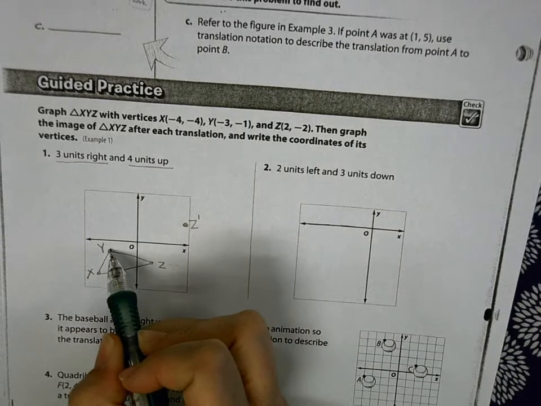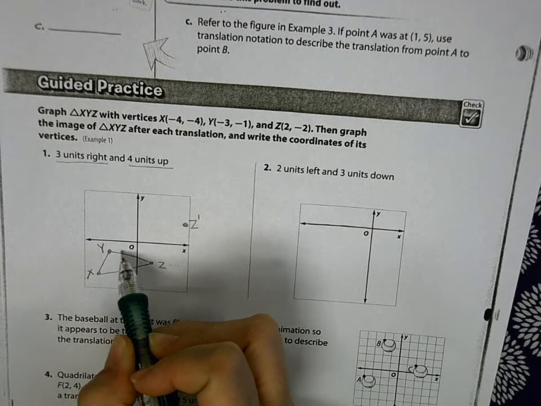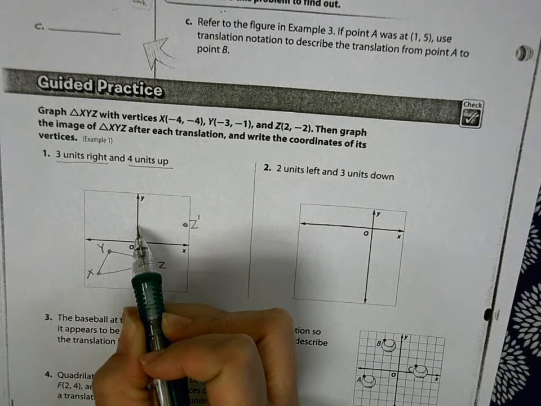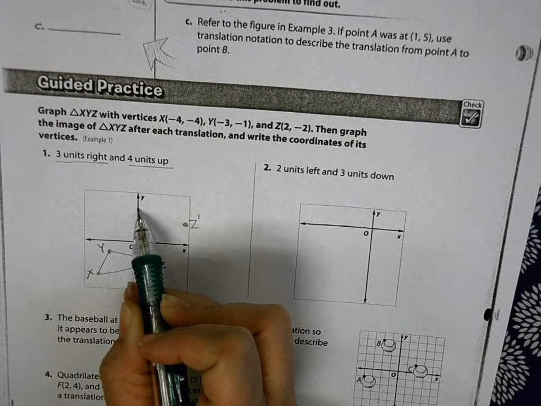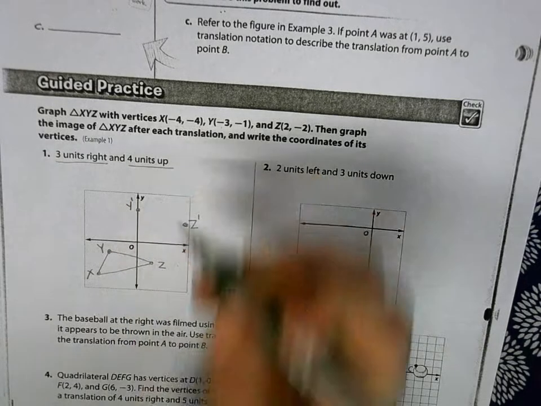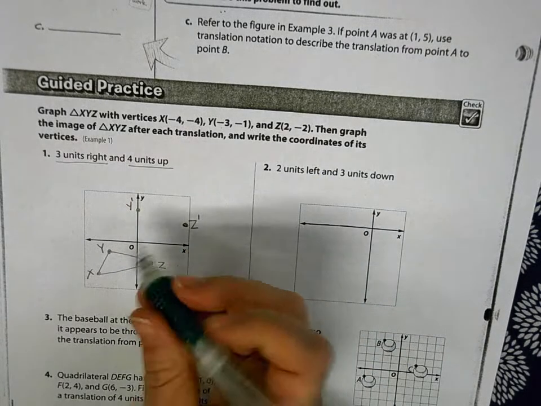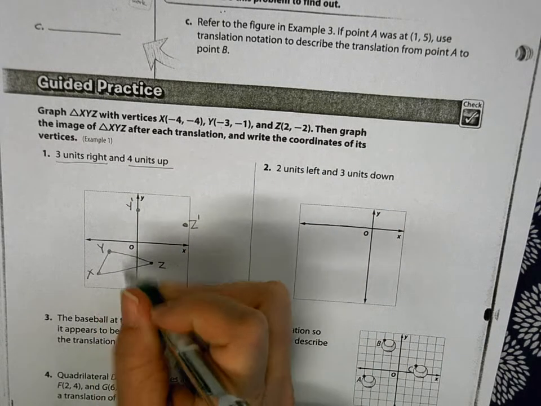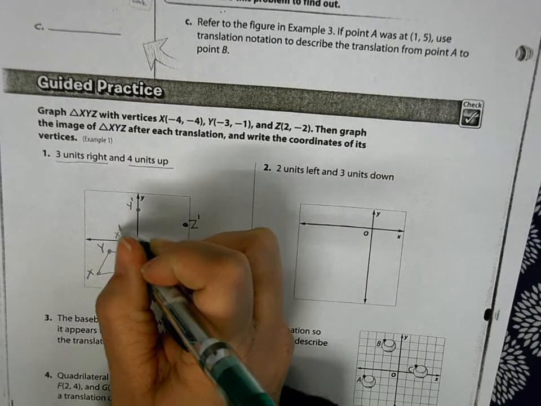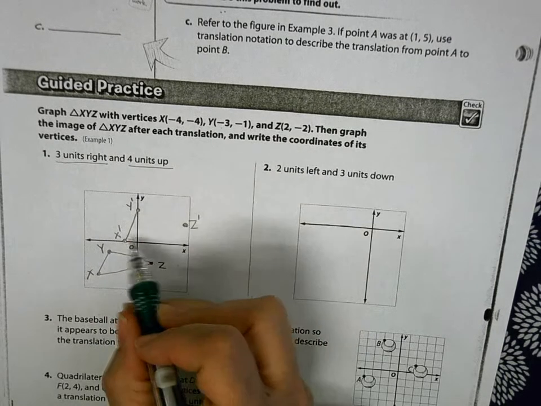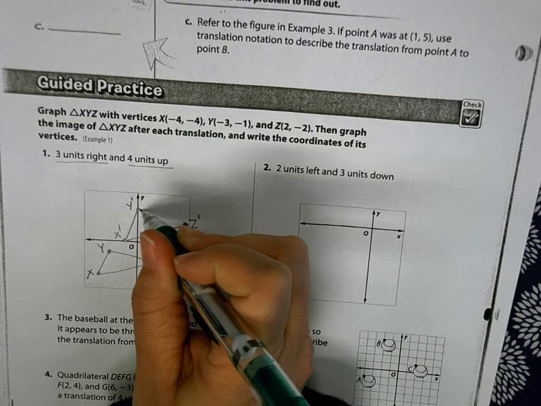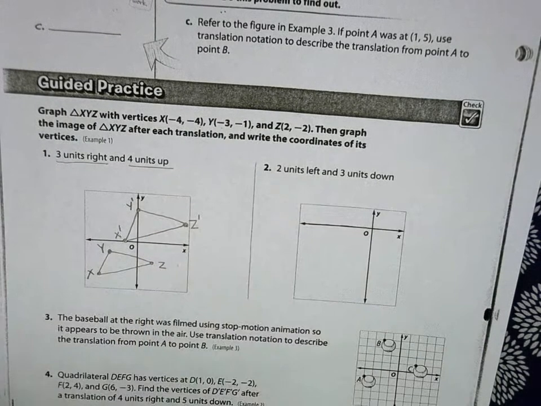3 units to the right, and then I go 4 units up. So I guess it's like somewhere up here, right? And put the Y prime. Same with the X. I go 3 units to the right, 4 units up, and I get X prime. Connect the dots again, and you should have basically a congruent triangle from the pre-image.